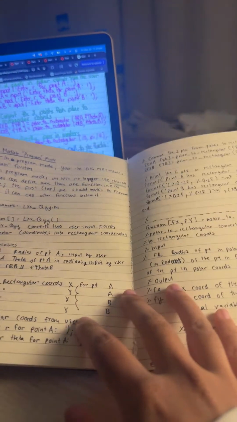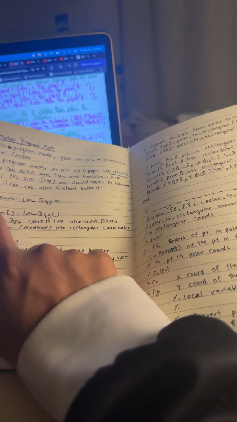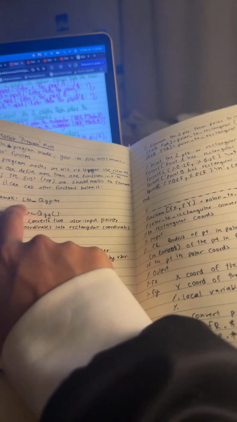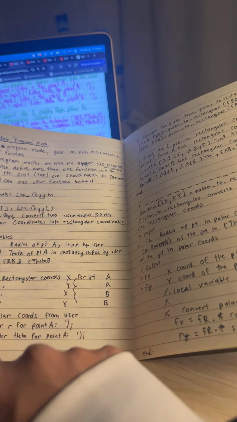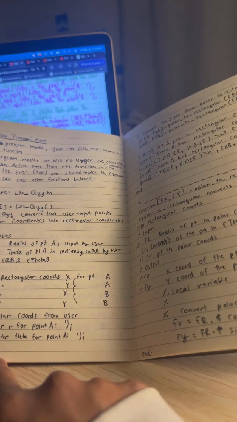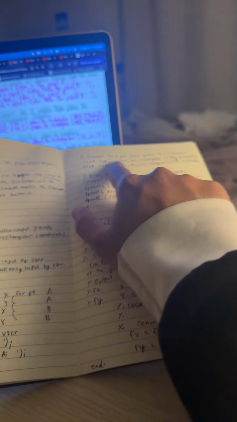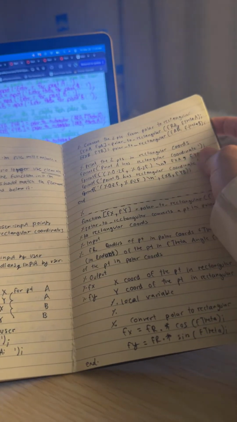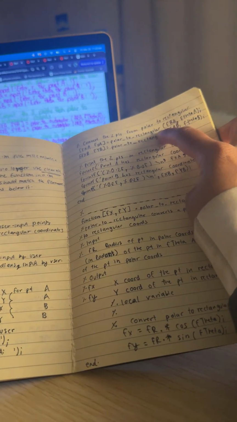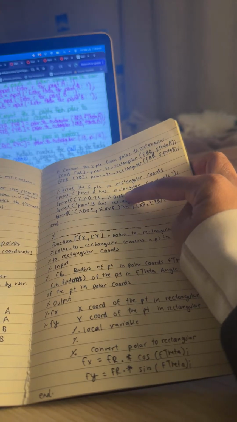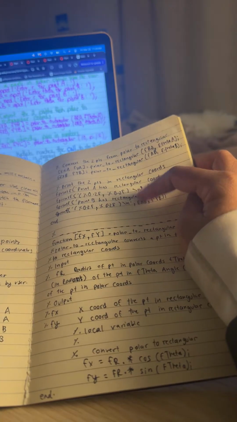What I want to focus on is how to do the actual coding part, right? So, again, the function header, lab question, and then you have your inputs, and then you do your calculations here, and then you print the results here.